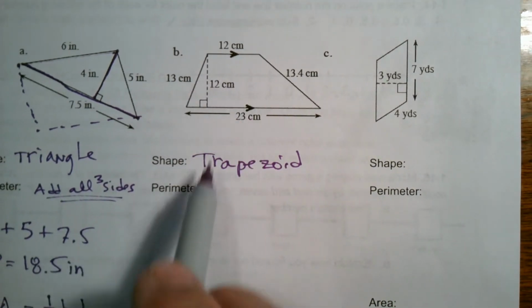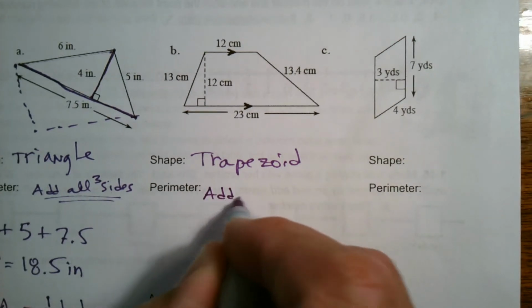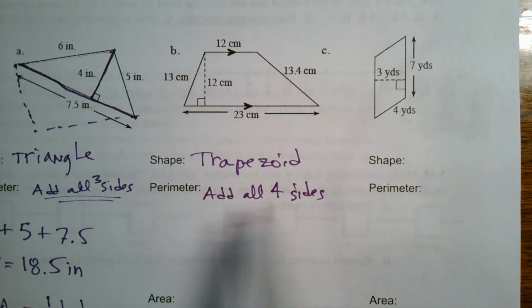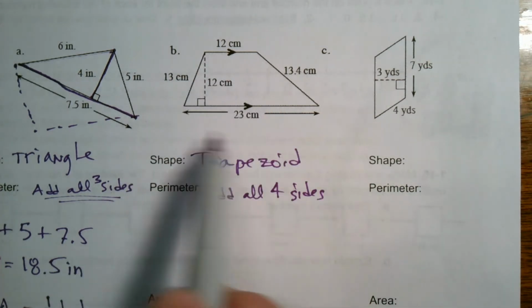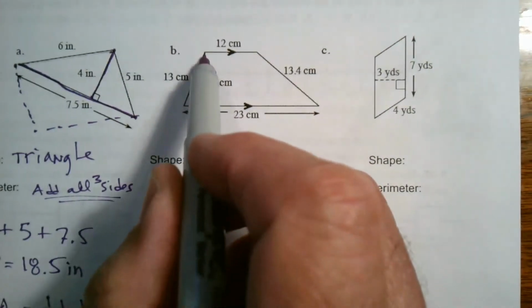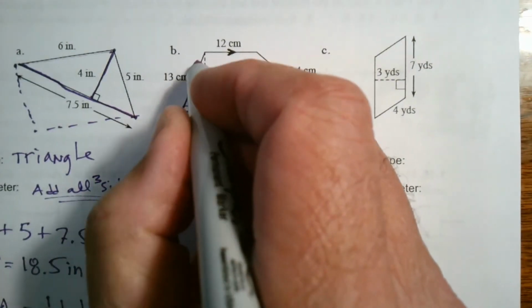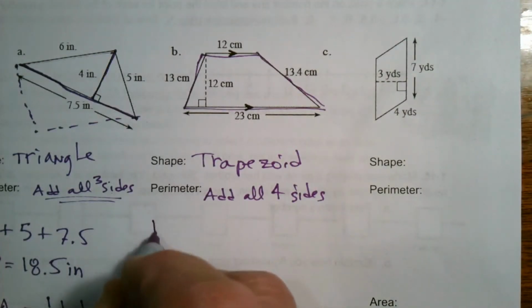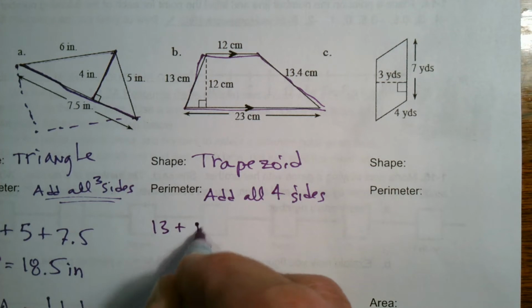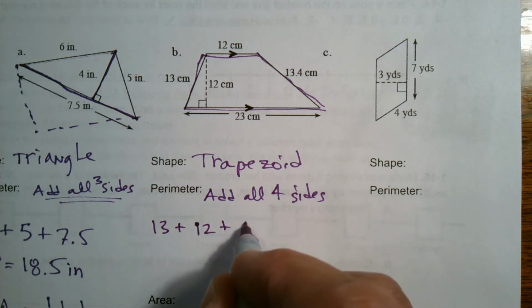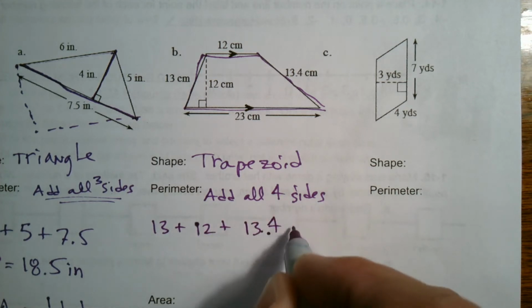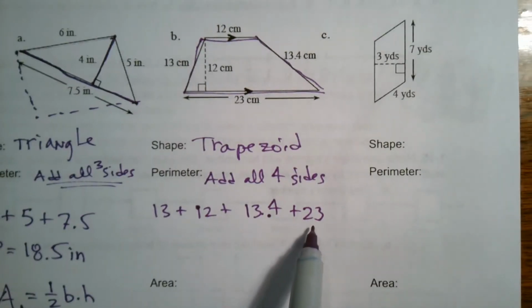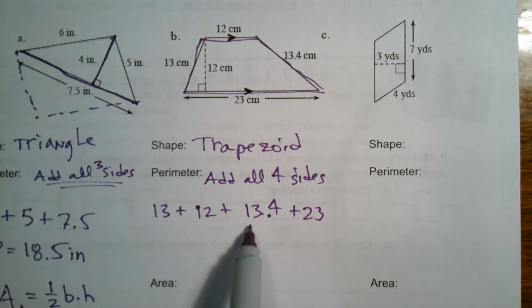But perimeter, again, is just add all, in this case, 4 sides. So the perimeter of a trapezoid is the 4 sides added up. Not this piece. This piece is the height, and that's not the outside. So we add just the outside lengths. So it's 13 plus 12 plus 13.4 plus 23. If I add all that up, let's see what we get here. So I've got 25.